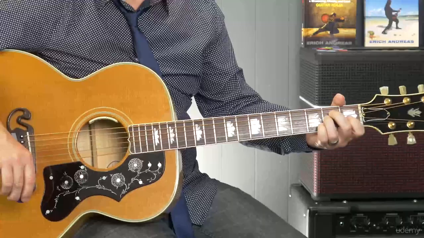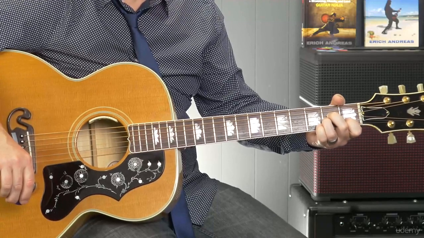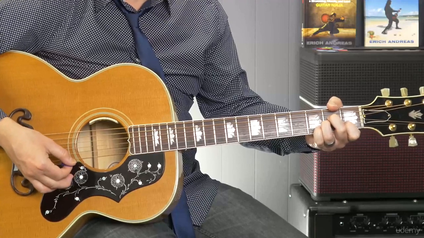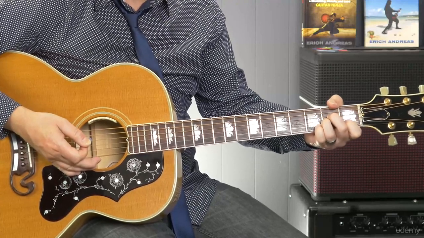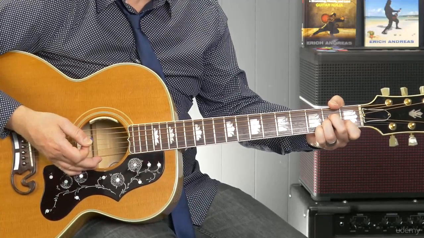And what you want to do is you want to go back and forth between these two, okay? Back and forth just like this, okay? And then you can get to picking them. But you want to understand the movement there first before you do anything else, okay?